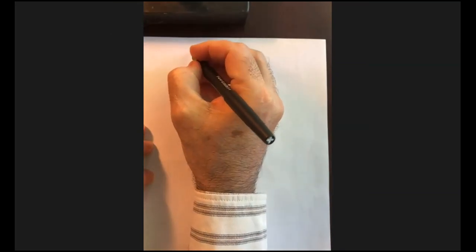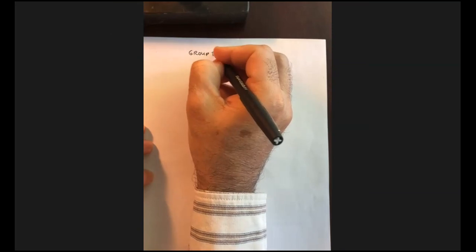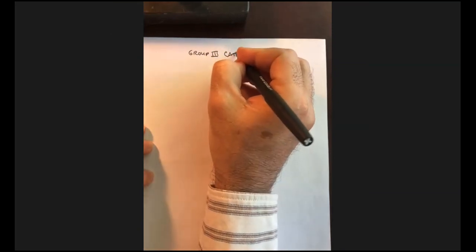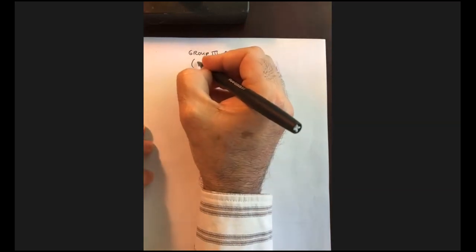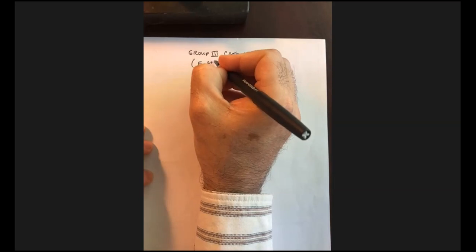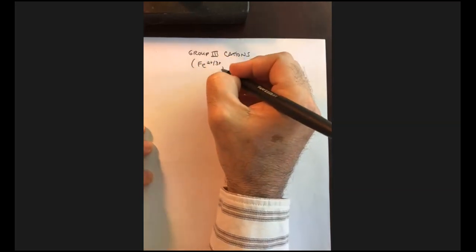Okay, let's start out by talking about this group 3 ions. And we're going to specifically focus on iron, which will come in both its +2 and +3 oxidation states. We're going to talk about nickel, and then we're going to talk about chromium 3 specifically, all right?